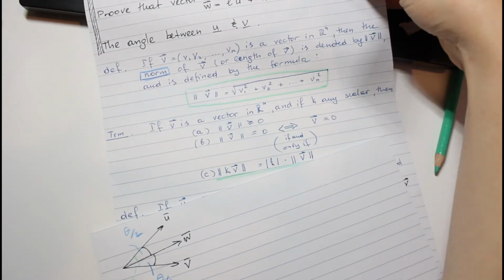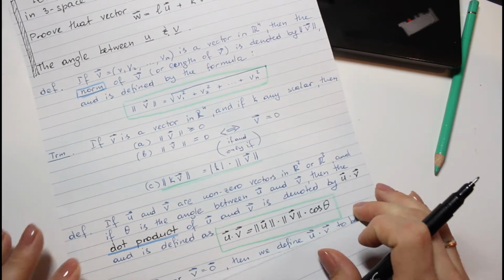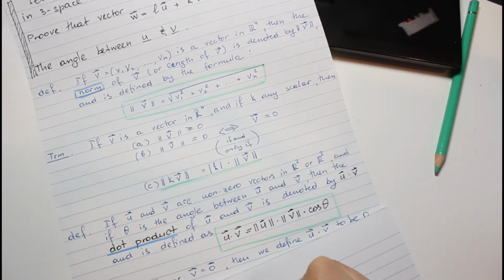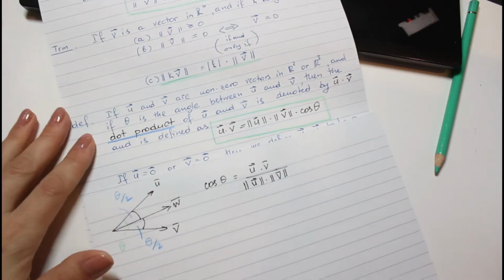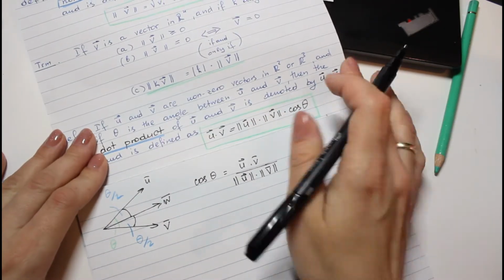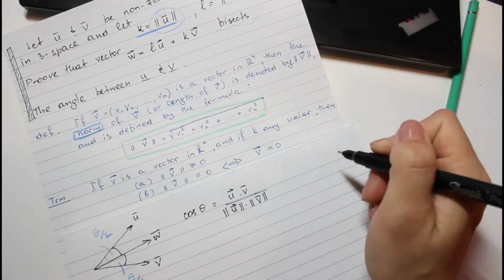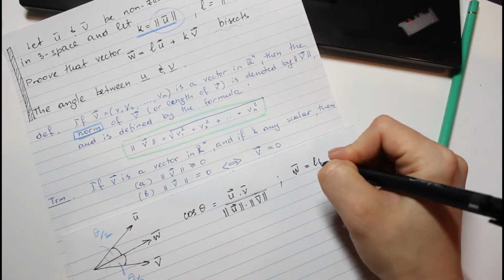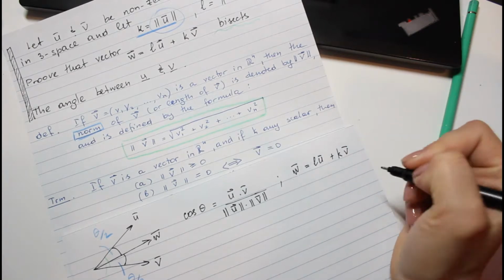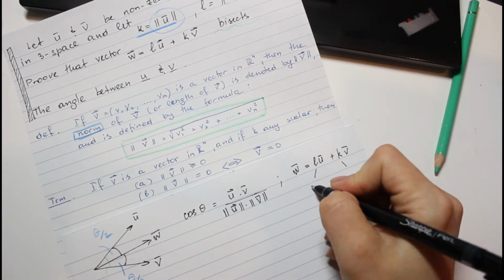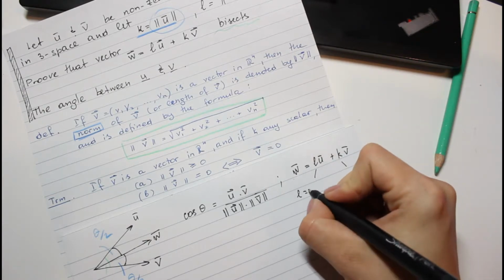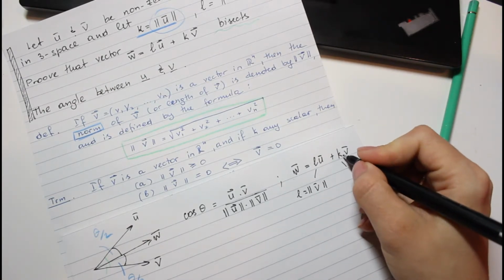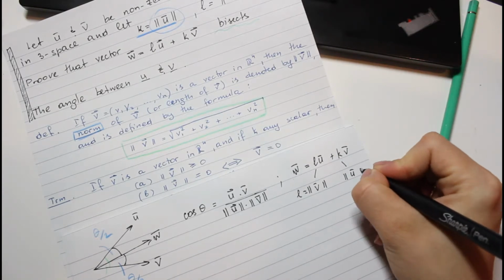Okay, so now from our handy cheat sheet here, we know that cosine theta equals the dot product of u and v over the product of the norms of these 2 vectors. Next step, I'm writing out here one more time the facts from the problem. So we have vector w given as L times vector u plus k times vector v, and we also know that L equals the norm of v and k equals the norm of u.